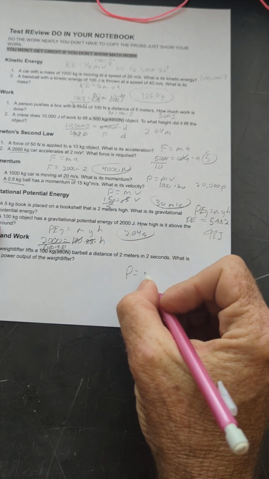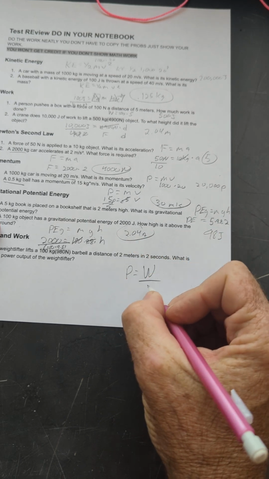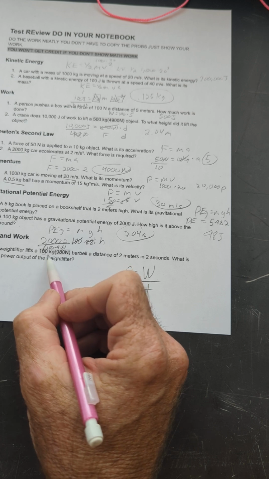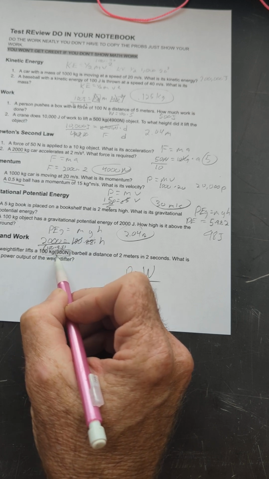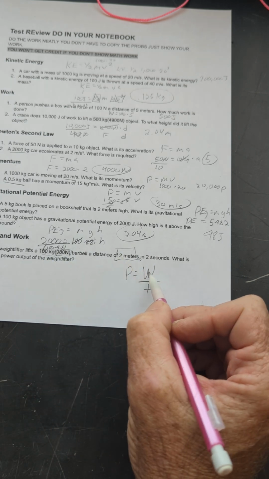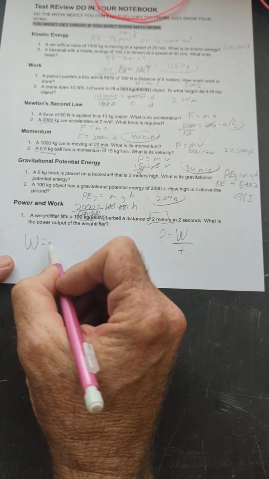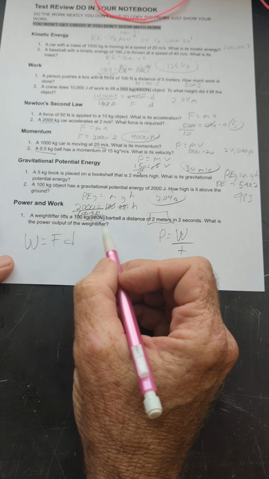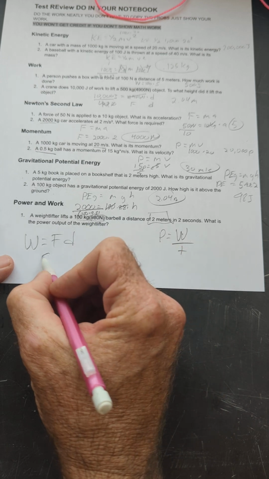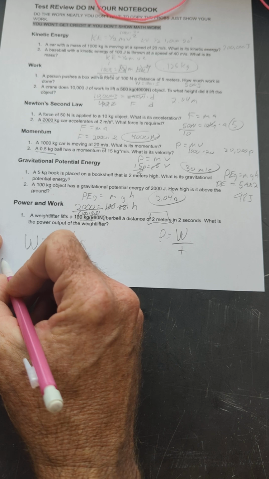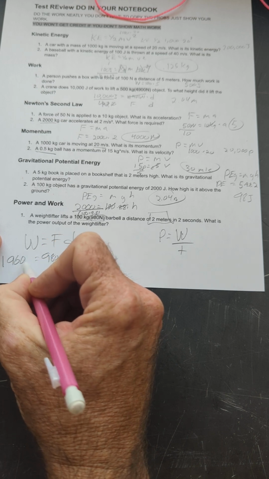All right, power. Power equals work divided by time. A weightlifter lifts a 980 newton barbell 2 meters. Well, now we got to figure out the work. This one's hard. It's a two-parter. Work equals force times distance. So the force was 980. It was lifted 2 meters. So the work was 1,960 joules.